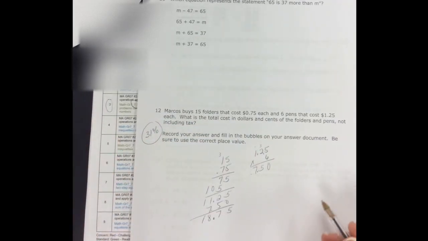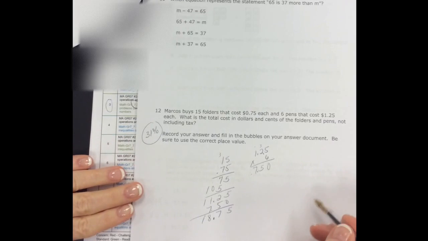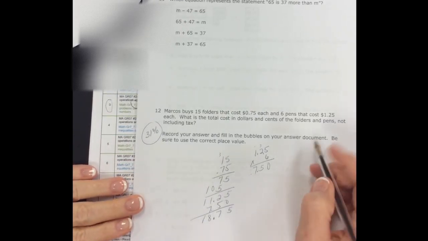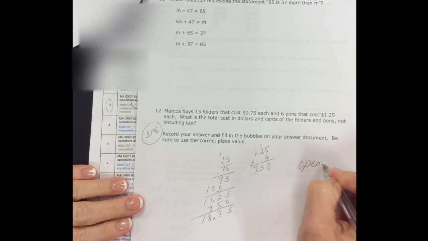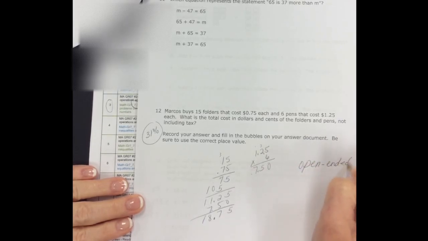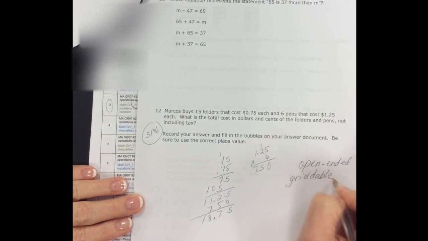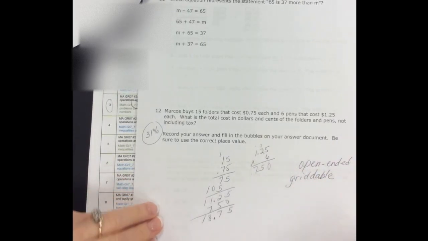So I probably didn't include enough open-ended in my instruction. So in my intervention, I want to be sure to include open-ended. And I also want to make sure my students are familiar with how to use the gridable. So I want to cover that during my intervention.